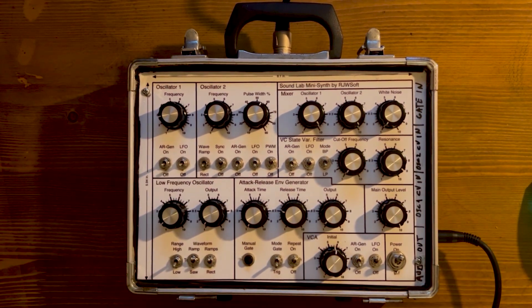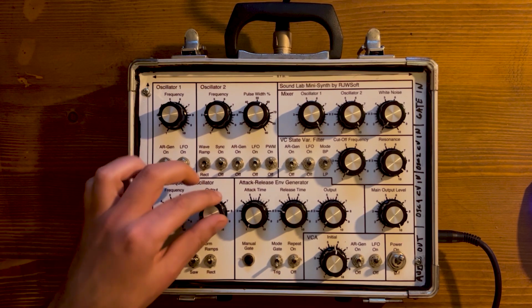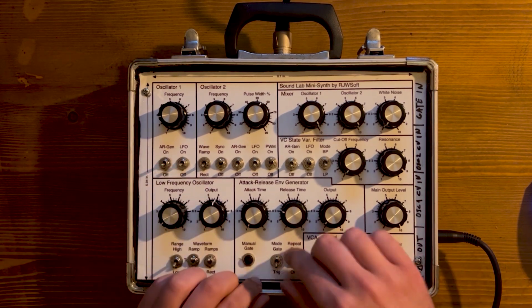Okay, let's try to combine the LFO and the attack release envelope generator. Let's try to do some weird stuff here, for instance, on the repeat.